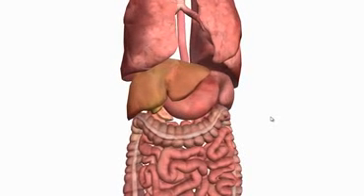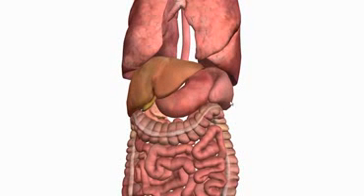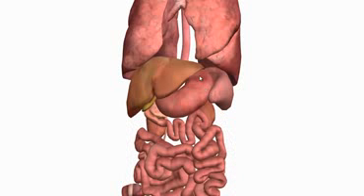So I've just brought those structures back, and we'll take a look at what sits in front of the left kidney. So you can already see a lot of it anyway. So the other side of the colon sits in front of the left kidney. So we've got the splenic flexure, or the left colic flexure. So I'll just get rid of that. And then you can see the stomach and the spleen sitting in front of it.